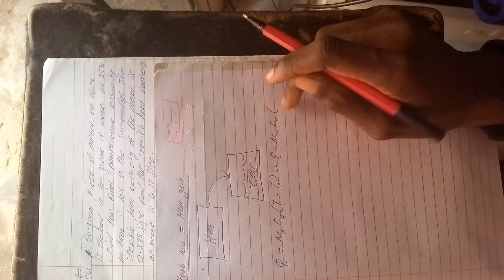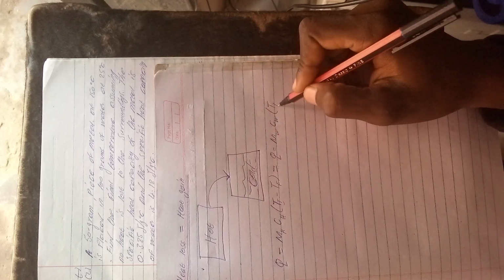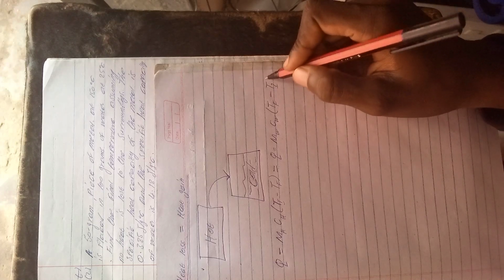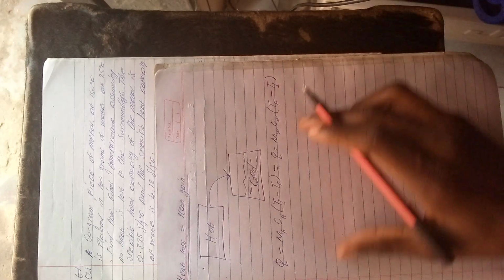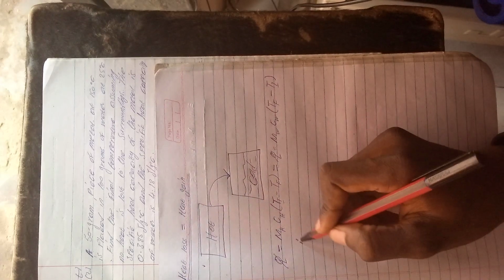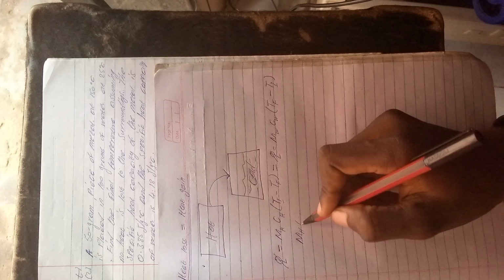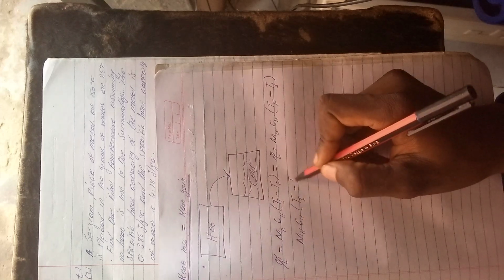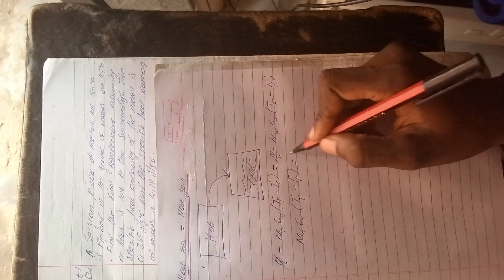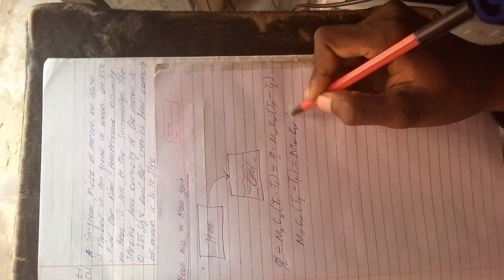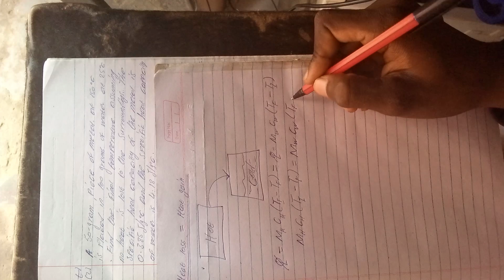change or delta, change in temperature. How are you going to find the change in temperature? Simply say the final temperature of the cold water minus the initial temperature of the cold water. This is the formula. I can simplify this by removing this and this, so it will be like this: T initial minus T final equal to mass, like that.